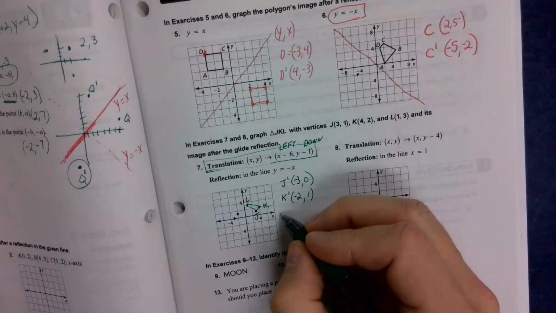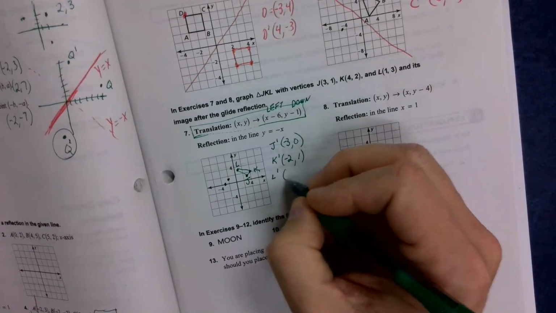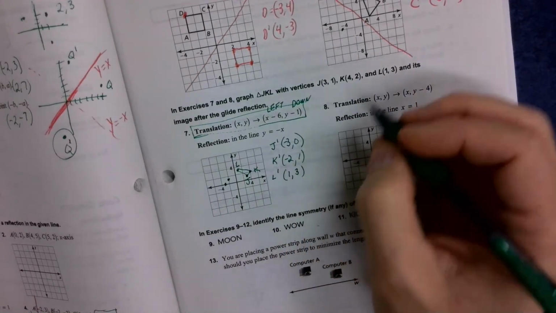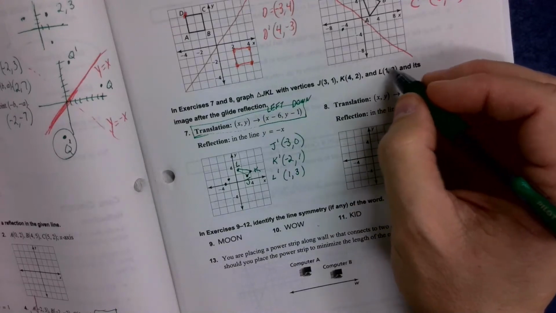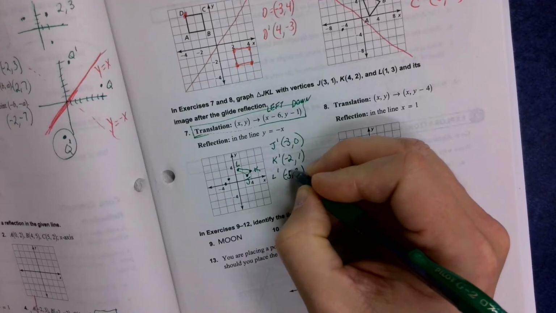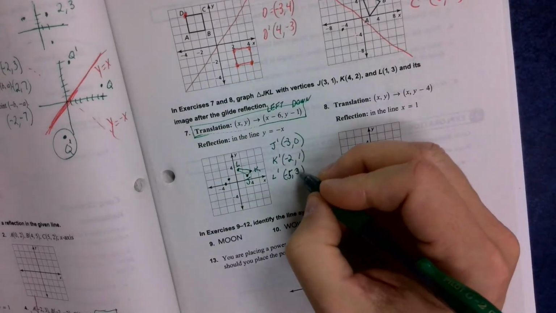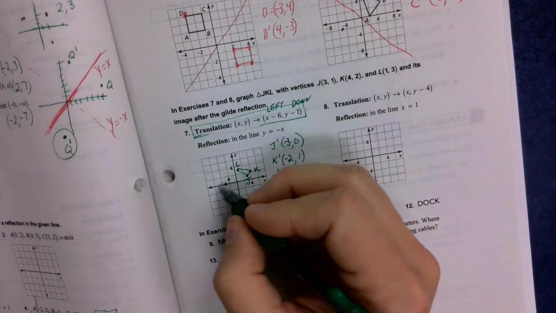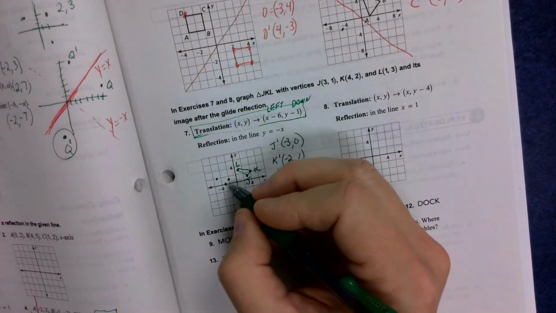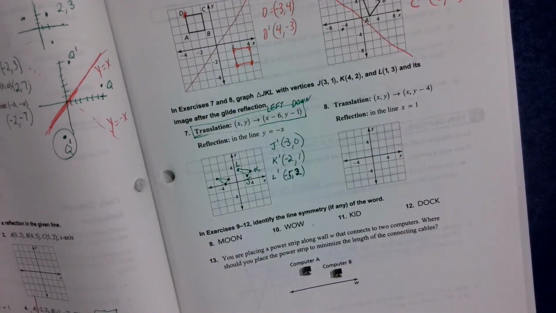And then I'll do the last one here, L prime. L prime is 1, 3. Sorry, that's originally 1, 3. I need to subtract 6 from it, so -5. Look at how I made that work out perfect. And 3 minus 1 is 2. So -5 and 2. And you can see that that looks like a translation.